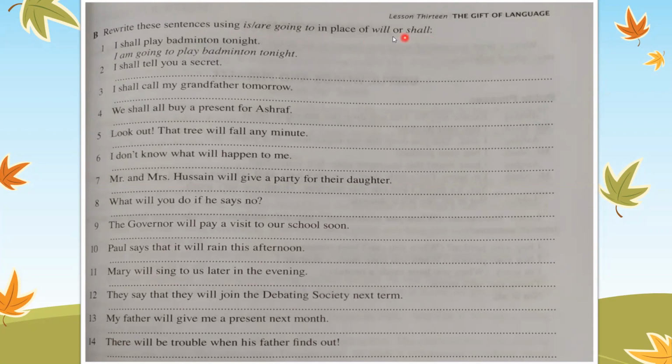It means that where will or shall is used, we have to change will or shall with is, am or are going to. For example, I shall play badminton tonight. Now what we will do: I am going to play badminton tonight. Now what happens? Shall is removed, and in the place of shall we add am going to. Am going to, is going to, or are going to is used over here, dear students. So one is done. Now we will do the second one.